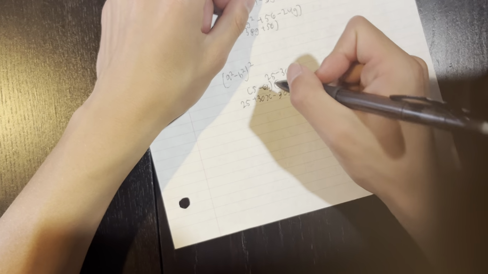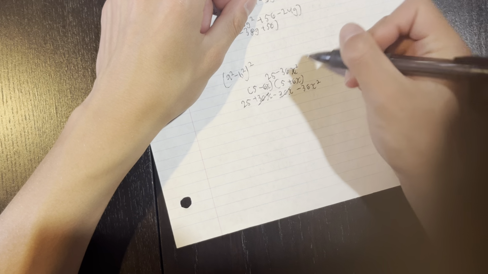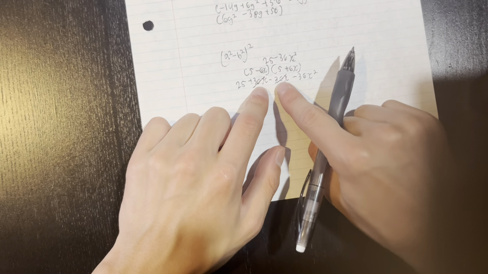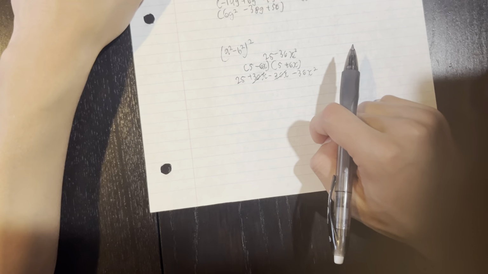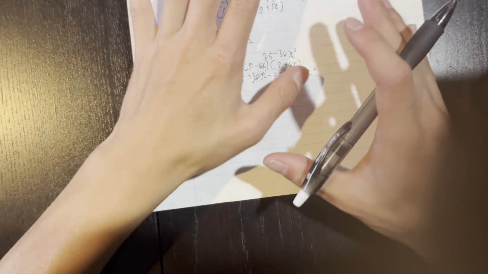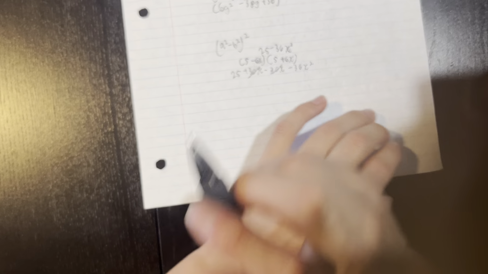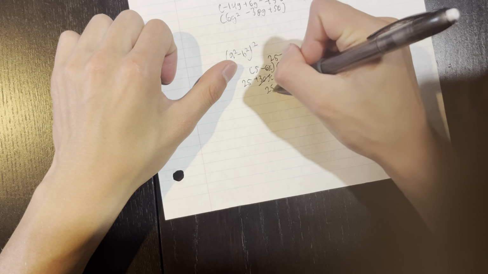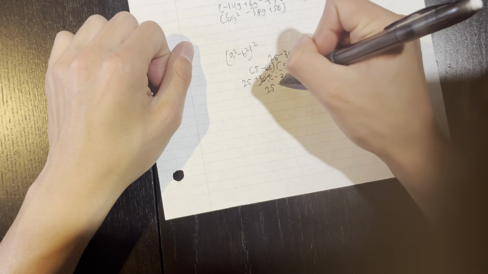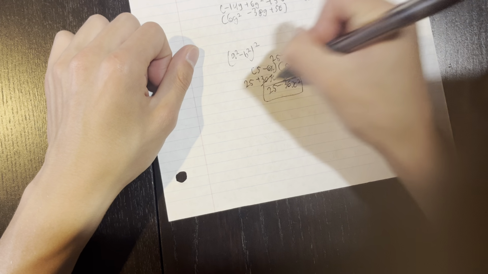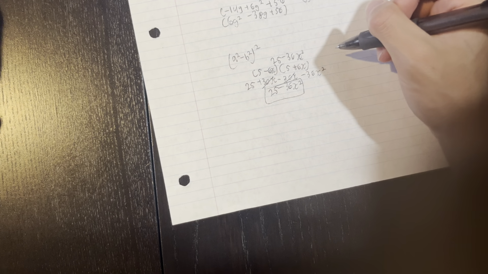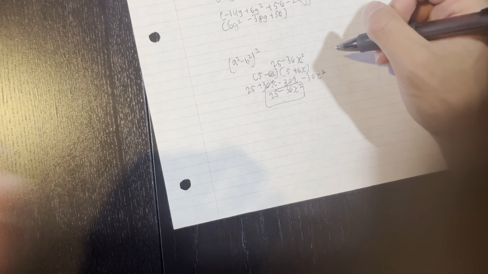I'll show you. They're gone. Done. They cancel each other out, because when 30 positive is added to negative 30, that's 0. And we don't write that one bit. And now we are left with 25 minus 36x squared. Simple, easy, no need to stress.